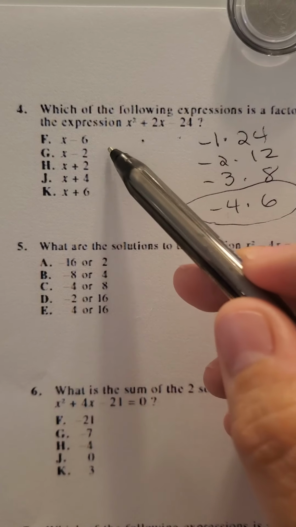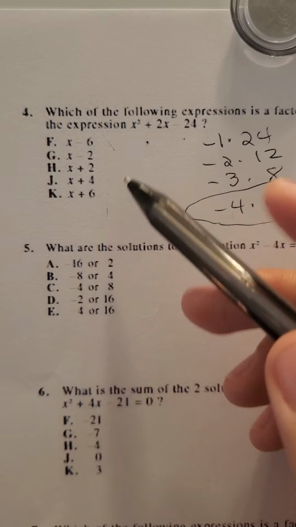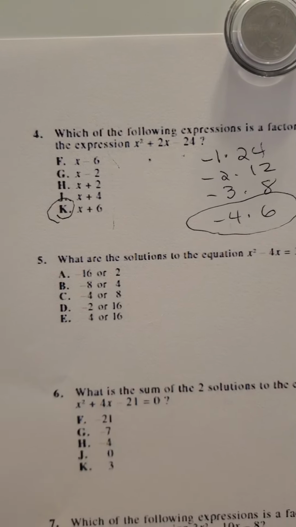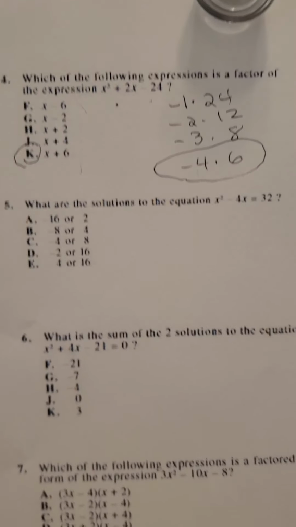So if I look over here, do I have an x minus 4? No. Do I have an x plus 6? Yes, that's my answer, K. That makes sense? All right, number 5.